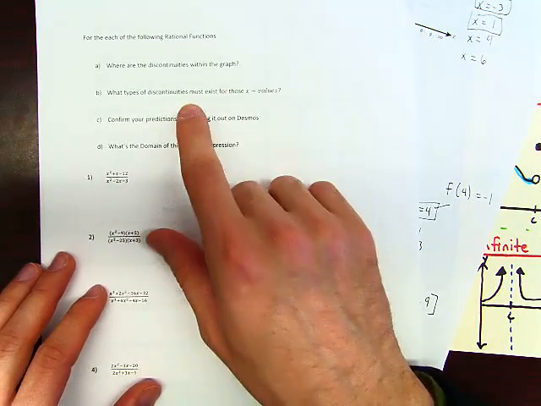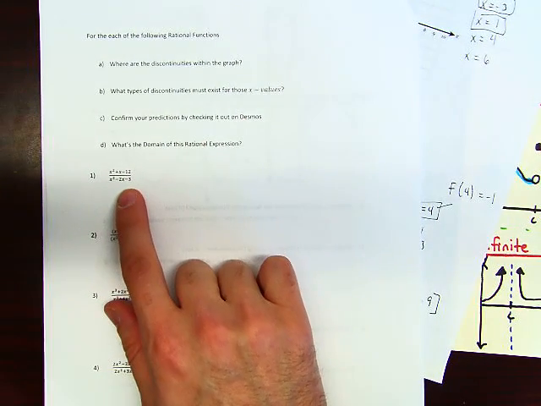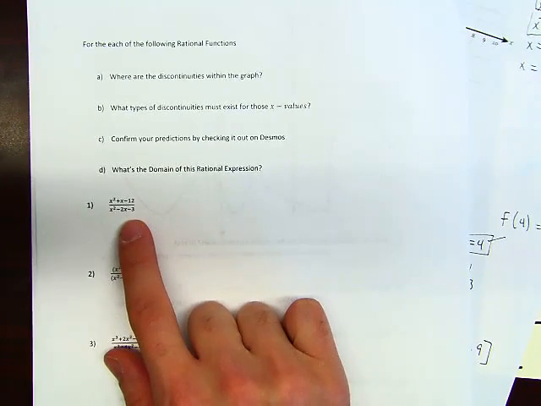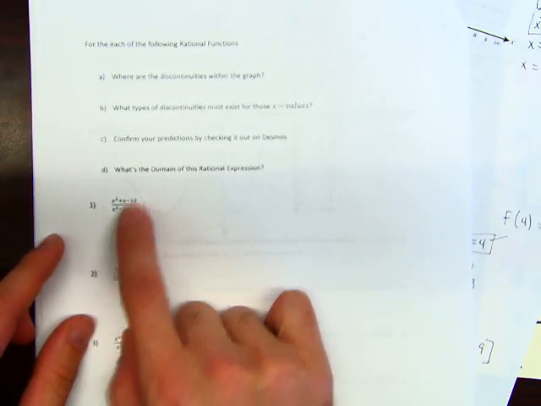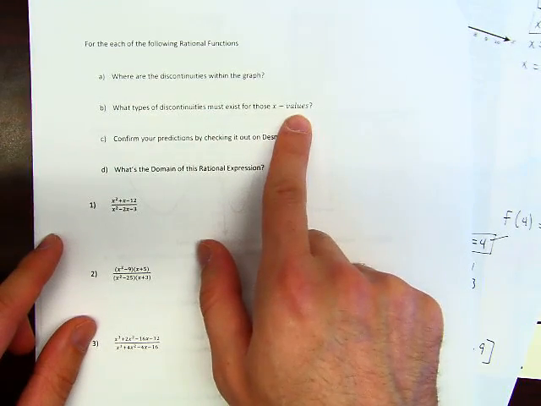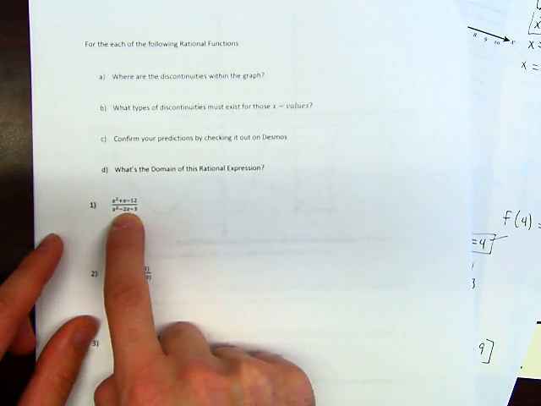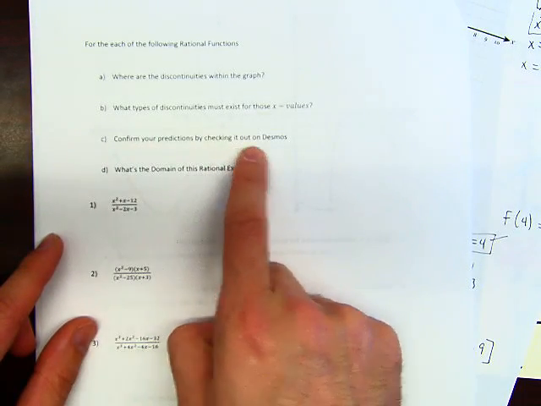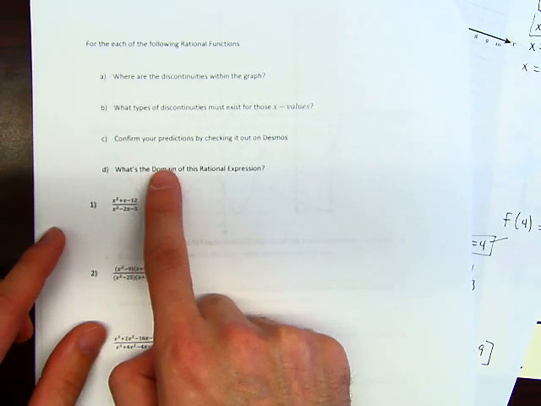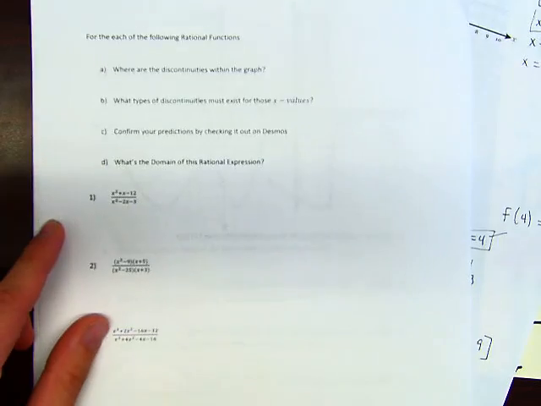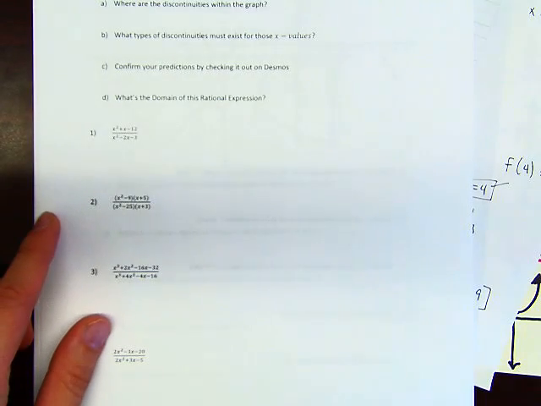Here, what I want you to do for each one of these graphs for your homework, if you have time, is where are the discontinuities, right? What types of discontinuities must exist for those x values? And confirm your prediction by checking it out on Desmos, and then try and express the domain of each of these rational functions. All right? I'll see you in class.